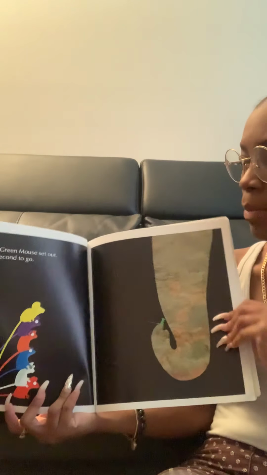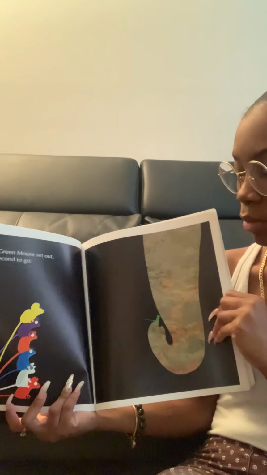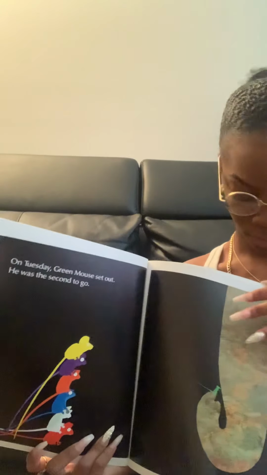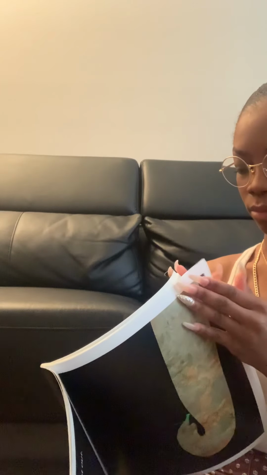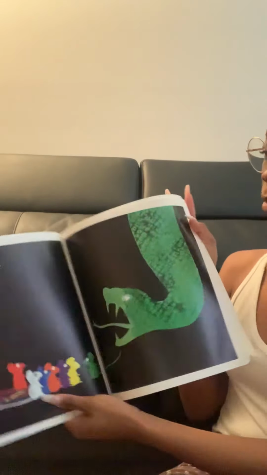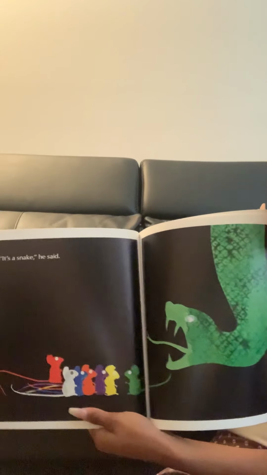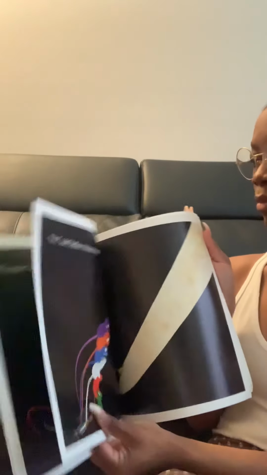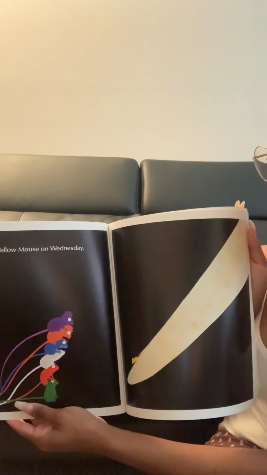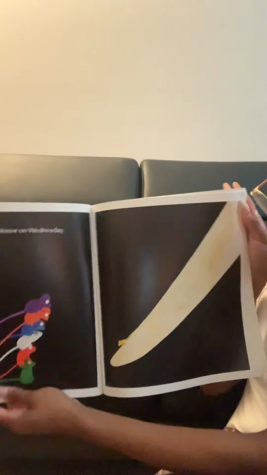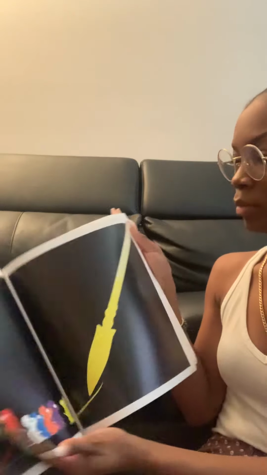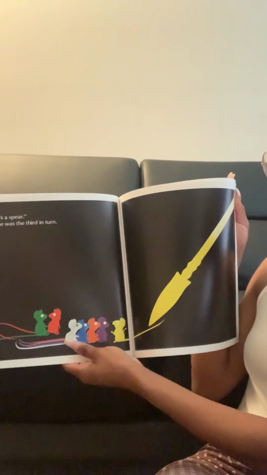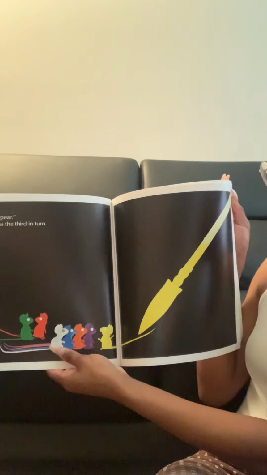On Tuesday, Green Mouse set out. He was the second to go. "It's a snake," he said. "No," said Yellow Mouse on Wednesday. "It's a spear." He was the third mouse in turn.